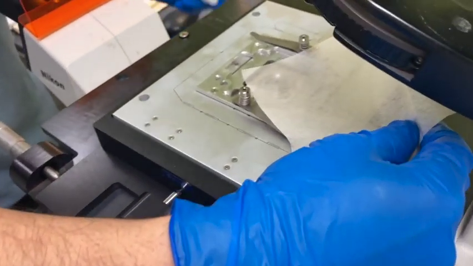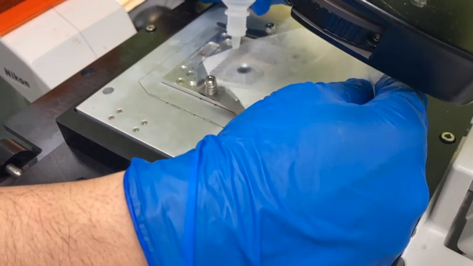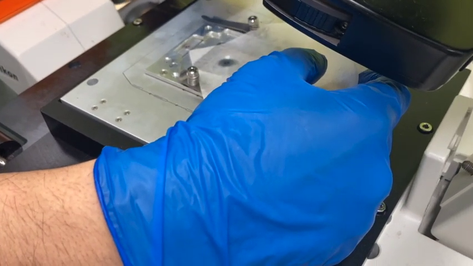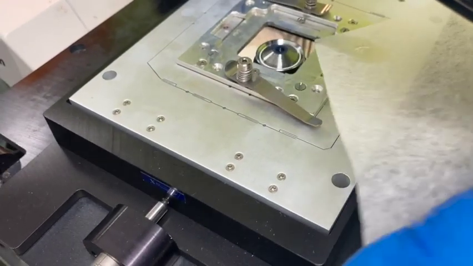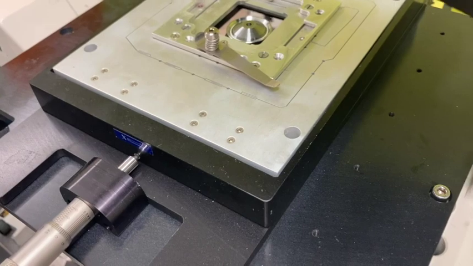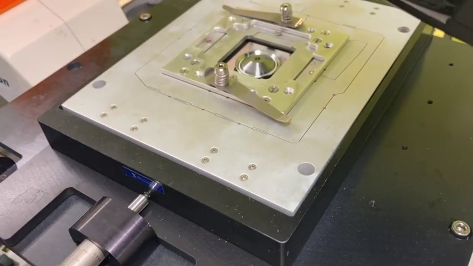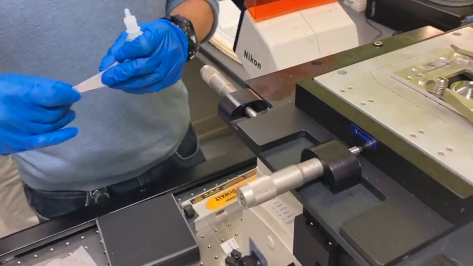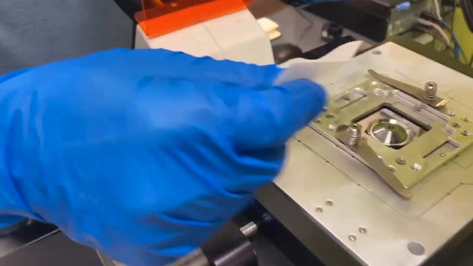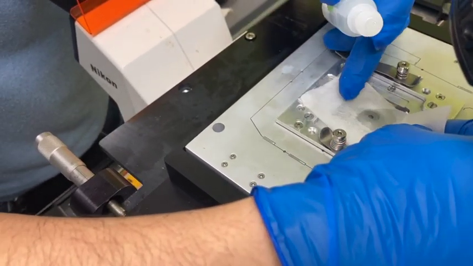Put this over the objective, and you put a drop. When you put a drop, it's going to contact the drop, and you just drag it slightly. That's the right way to do it. But again, I said before, just so you know what's the best way to do it. That applies the minimum force as you drag it, and it also cleans the surface.